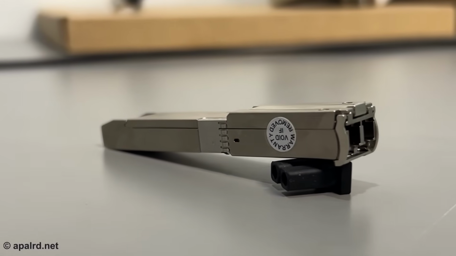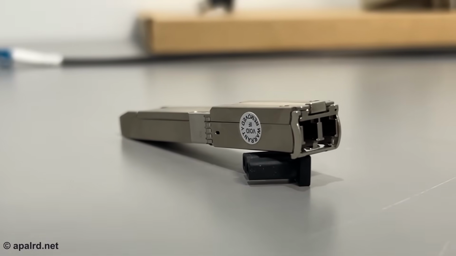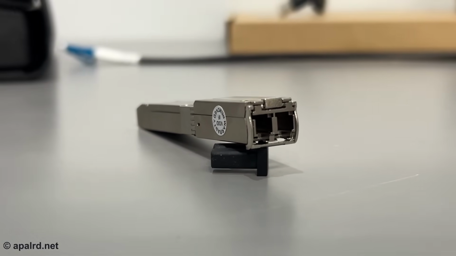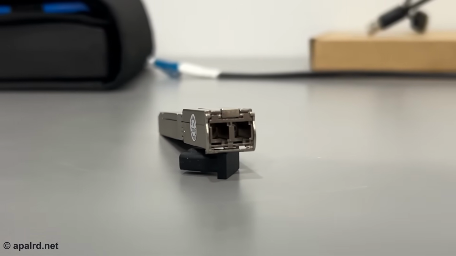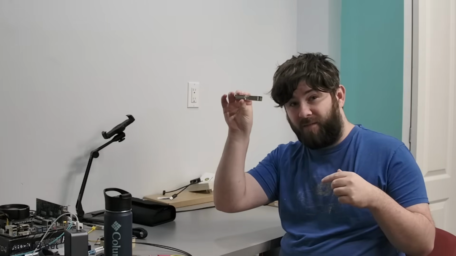Now this might look like a standard SFP optical module. On one side, we got our fiber optic interface. On the other side, we fit in the SFP cage. But this guy is actually really special. You see, this is a whole computer in the SFP module.